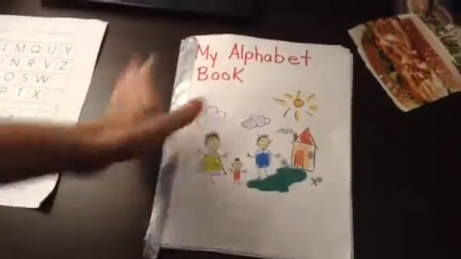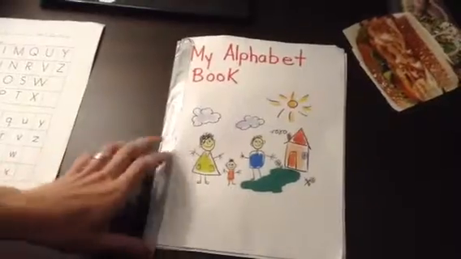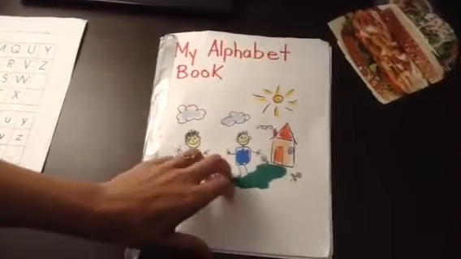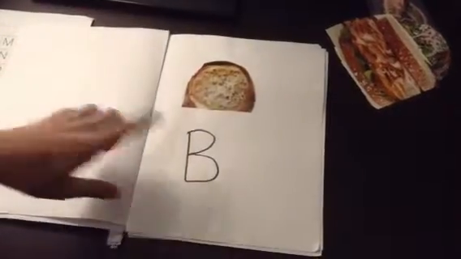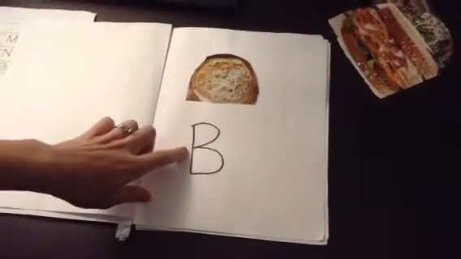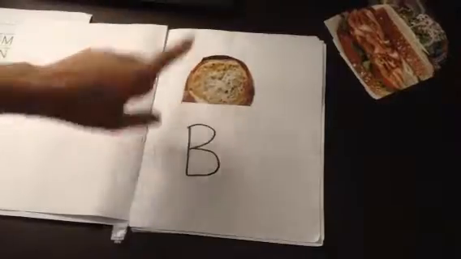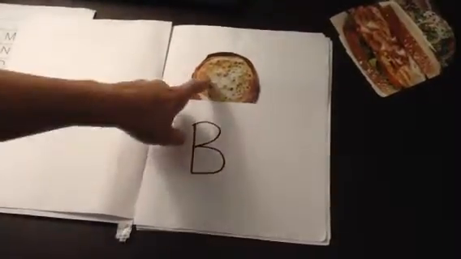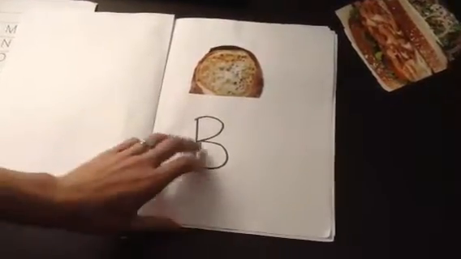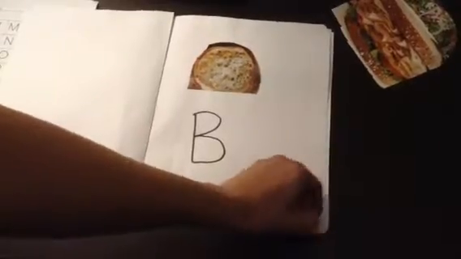The way that this student's made it, I let him decorate the front cover however he wanted. And then, as we flip through the pages, we see a lot of them are blank. These are the letters that the student does not yet know. But here we see the student can identify the uppercase B, and he had a variety of pictures to pick from, and he chose a bagel to help him remember the beginning sound for B, B.